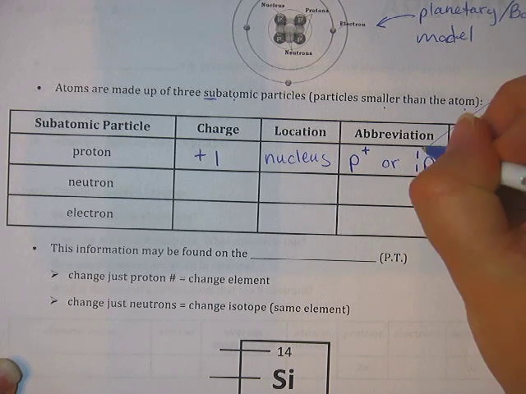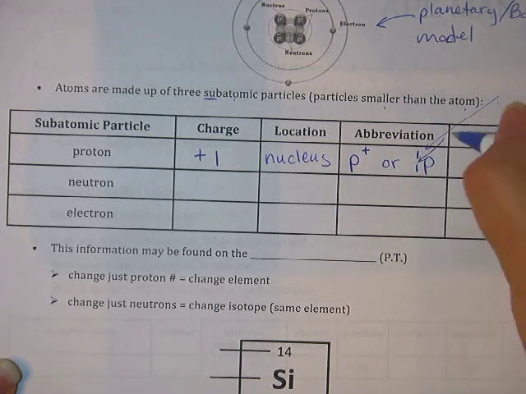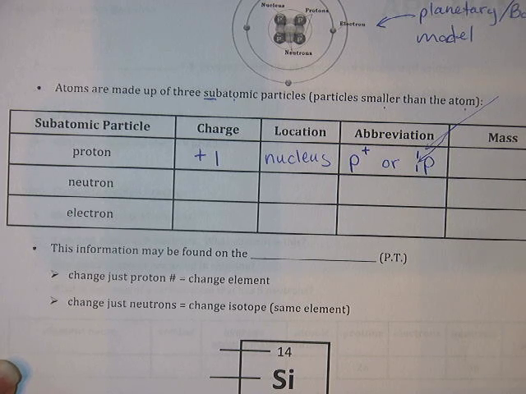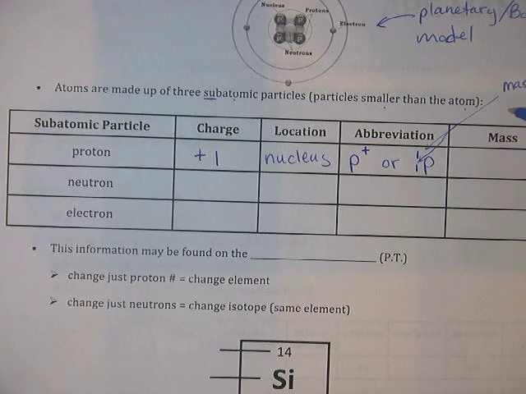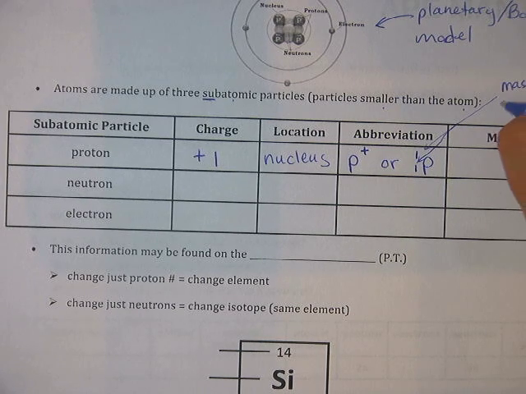When you write stuff this way, the top number is always the mass, and the bottom number is always the charge.